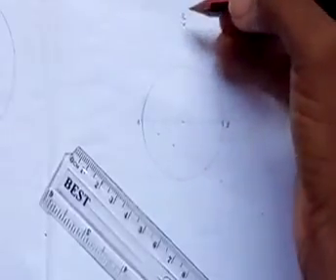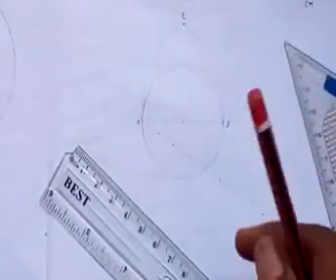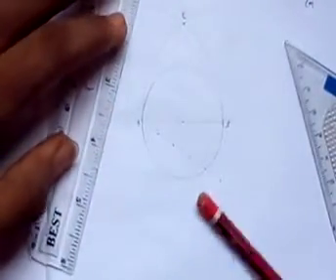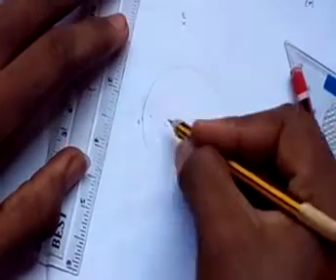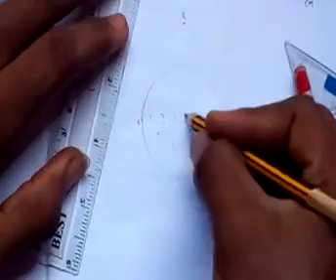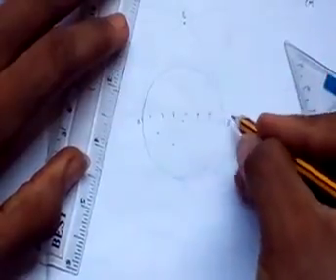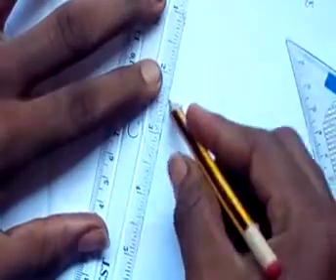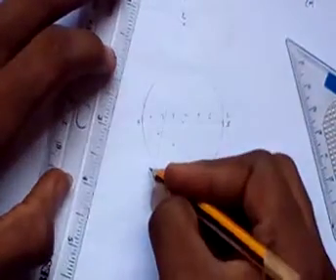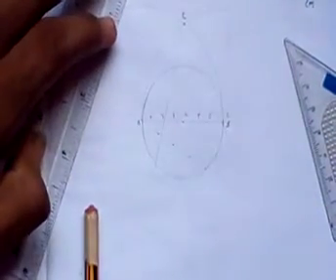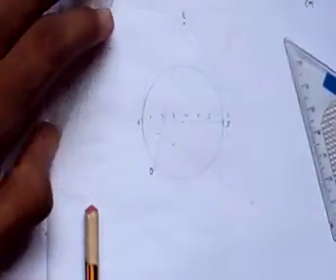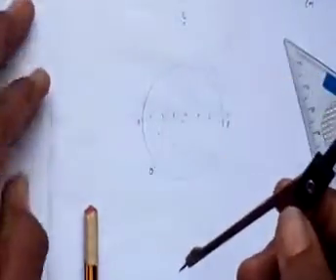Now the next step is to draw a line from C through 2 to touch the circle at D. So I'll draw a line from C through number 2, the second division. So this is the first division, this is second, this is third, this is fourth, this is fifth, this is sixth, and this is seventh. So I'll draw a line through C to the second division to touch the circle at D.